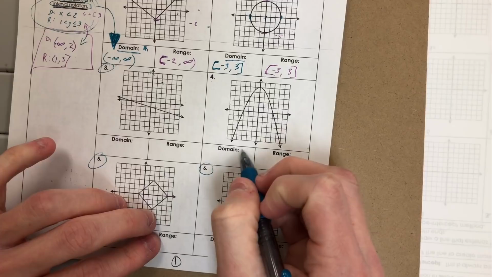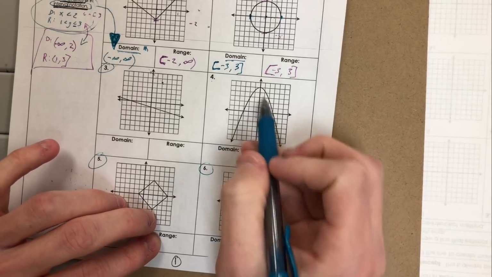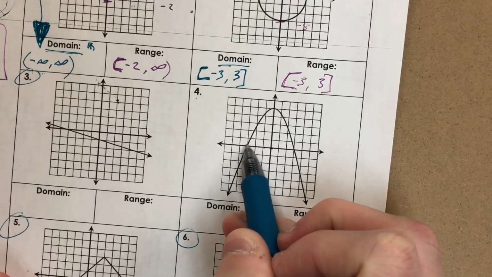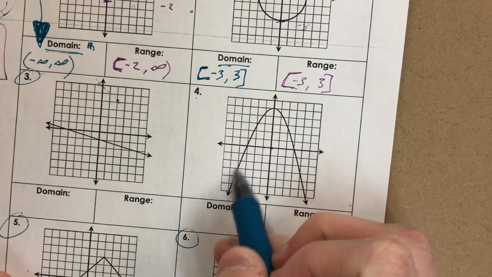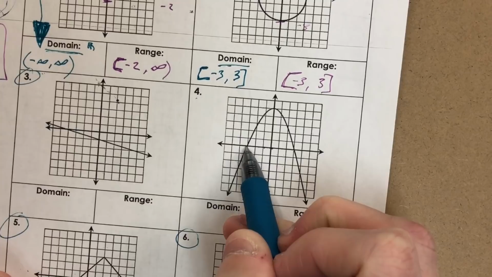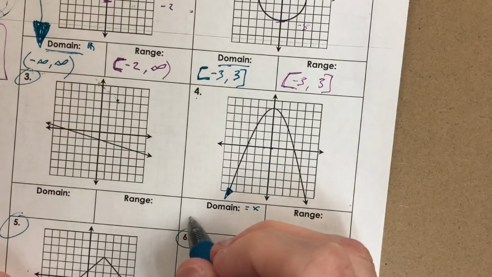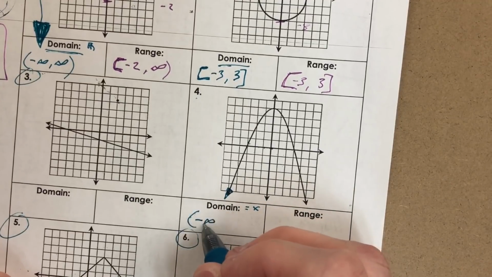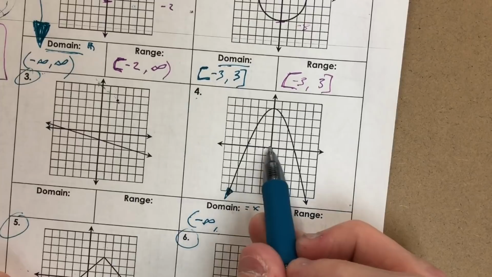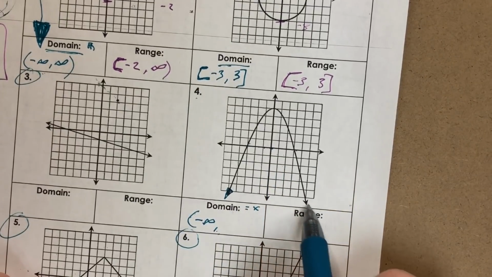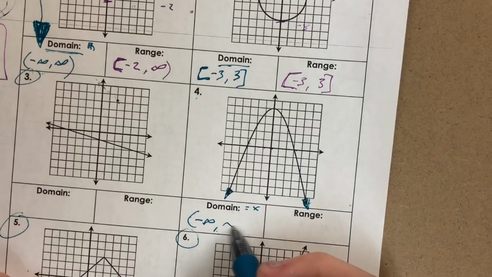Domain, I know, is x. So I'm going to start at the origin and go to my most left x point. Is that right here? No, we have x's over here. This is an x of negative 3, this is an x of negative 5, so no. It goes on this way forever. So parentheses, negative infinity, comma. Now we're going to find our most right x point. Is it right there? I already know, it's going to go on forever, positive infinity.